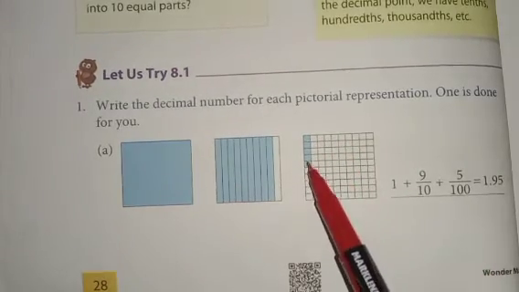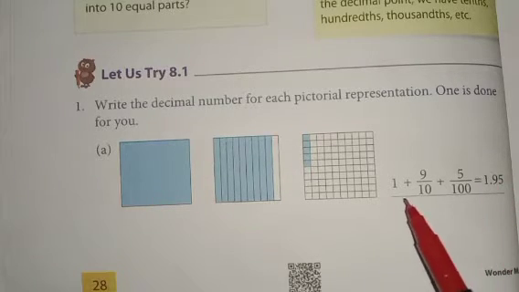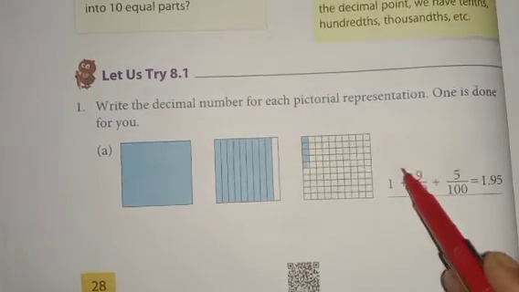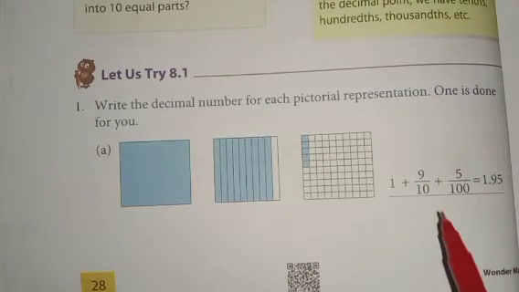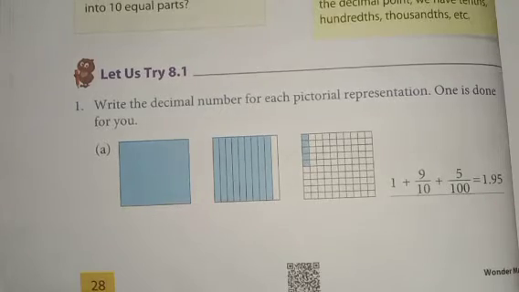So here 5 portions are shaded. So 5 by 100. Then we can add as 1, this plus here this whole part. Then put point. Then 9, 5. 9 by 10 and 5 by 100 is equal to 1.95.